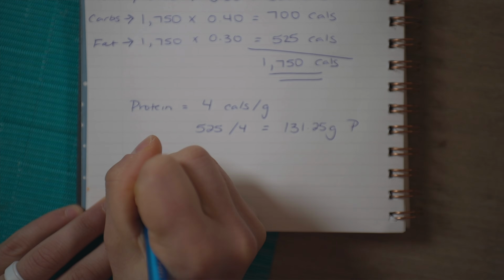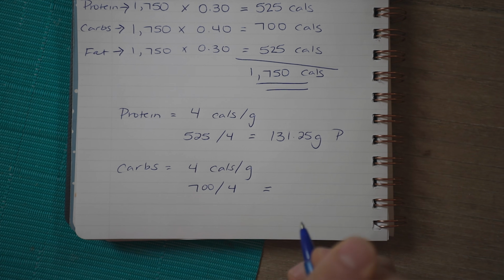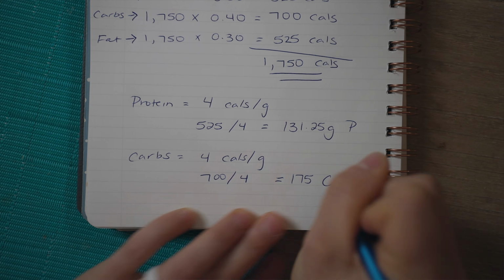For our carbohydrates, same thing, 4 calories per gram. So we're gonna take the 700 calories that we calculated from taking 40% of the 1,750 calories. We're gonna divide that 700 by 4, and we're gonna get 175 grams of carbs as our macro.